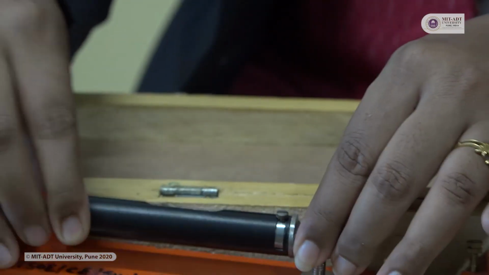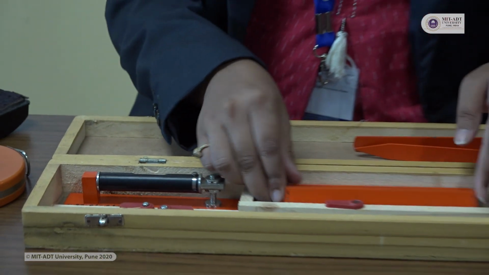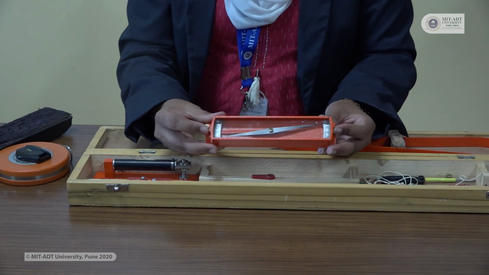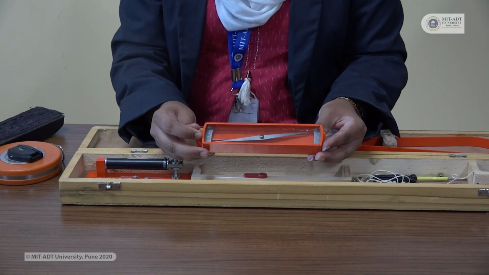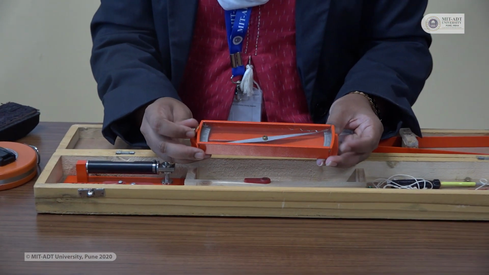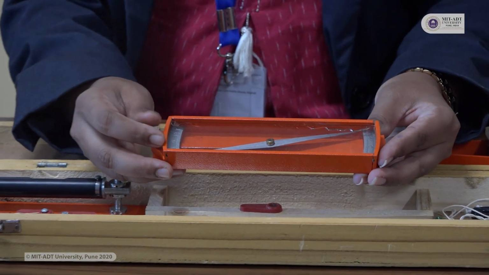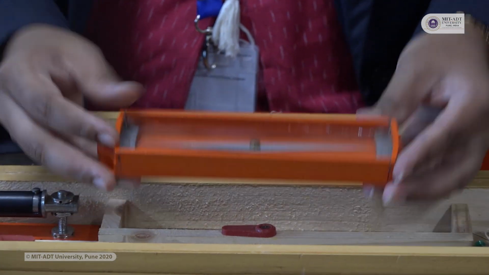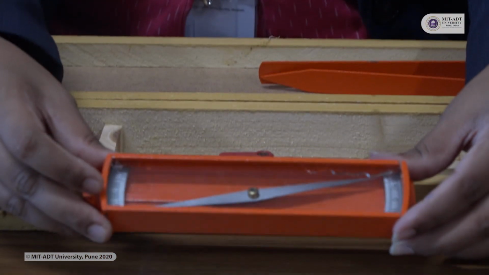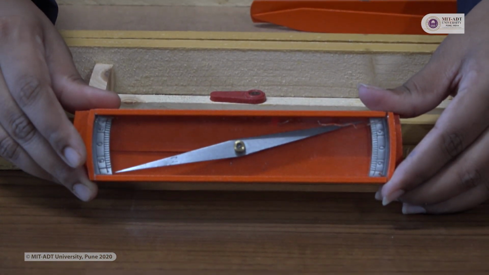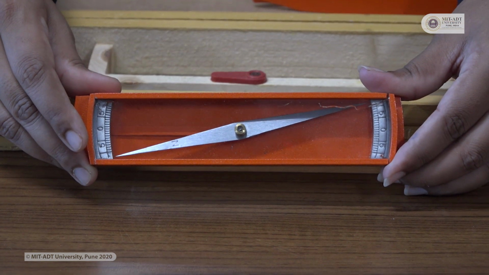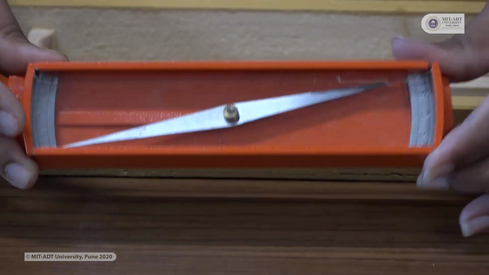Then after the level tube, the next instrument is the trough compass. This trough compass is used for marking the direction of north on the paper. Whenever you start any survey work, this trough compass will show the direction, and we have to mark that direction on our paper.